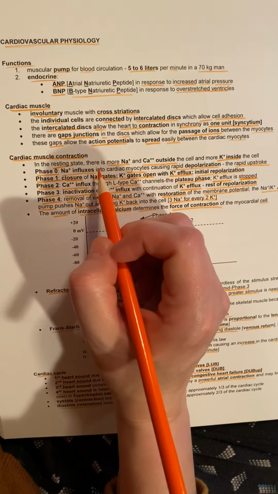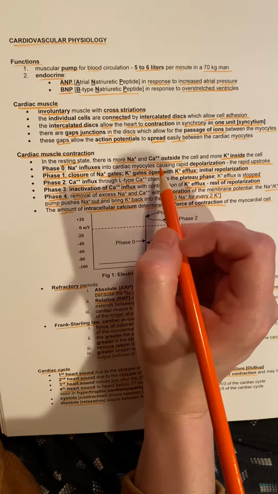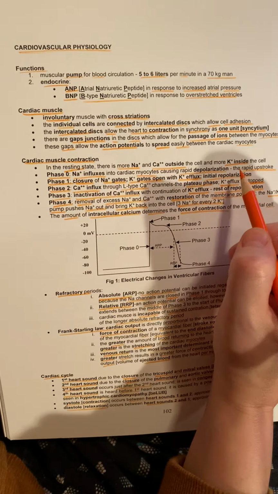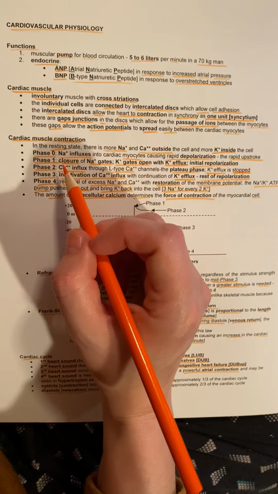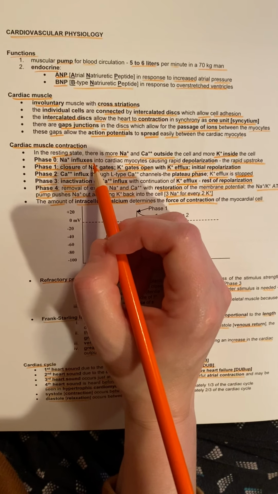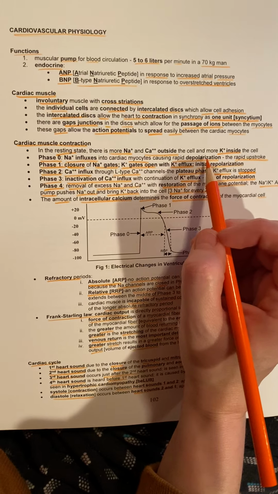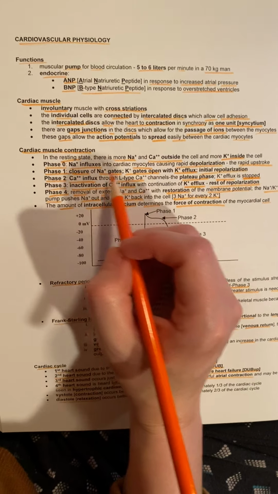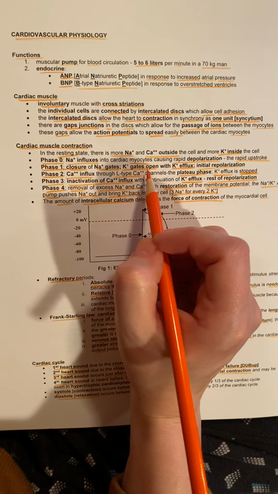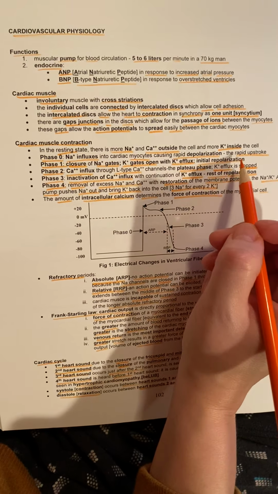Cardiac muscle contraction. In the resting state, there is more sodium and calcium outside, and more potassium inside the cell. Phase 0. Sodium influxes into the cardiac myocytes, causing rapid depolarization, the upstroke. Phase 1. Closure of the sodium gates. Potassium gates open, with potassium efflux, initial repolarization.